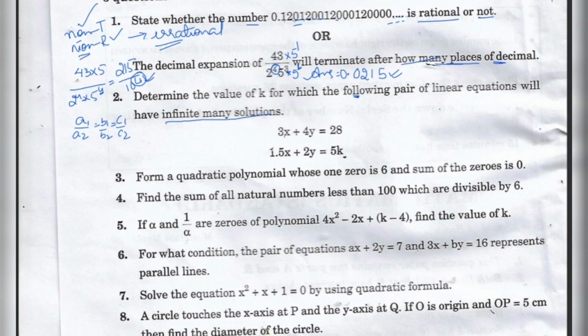Since k is in the c1 by c2 part, you can use a1 by a2 equal to this part, or b1 by b2 equal to c1 by c2, whichever is convenient. So here I will be using these two. You even can take 3 by 1.5. 4 by 2 is equal to 28 by 5k.